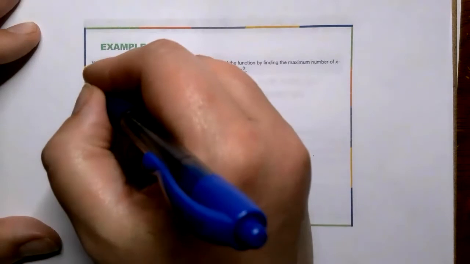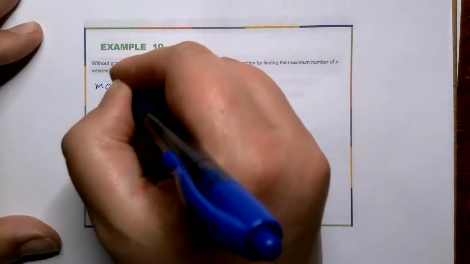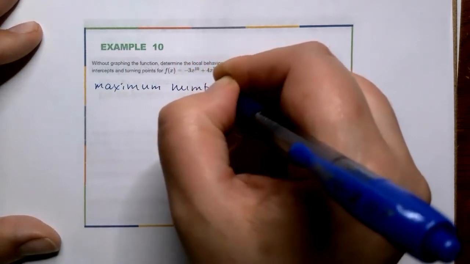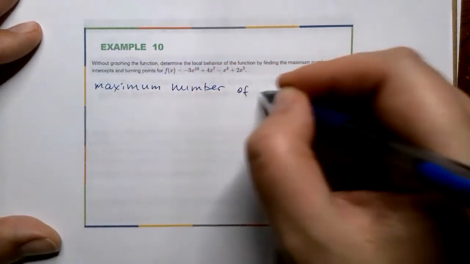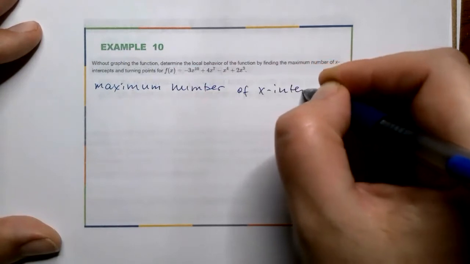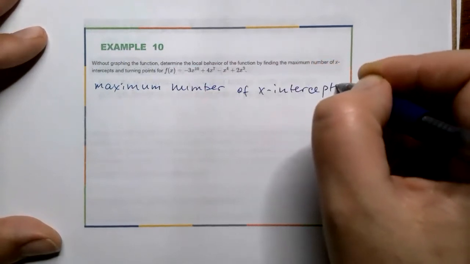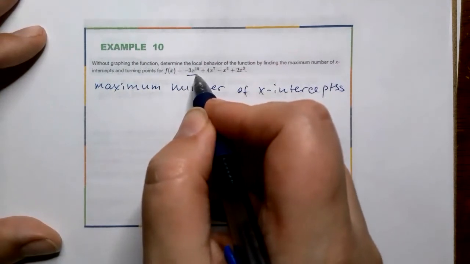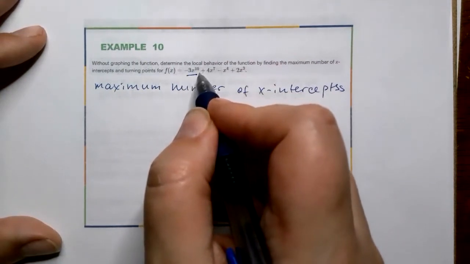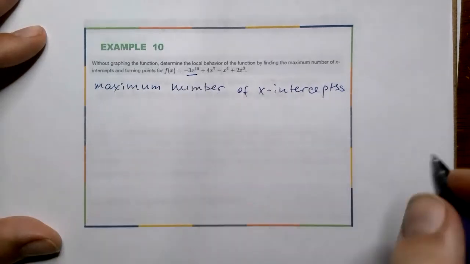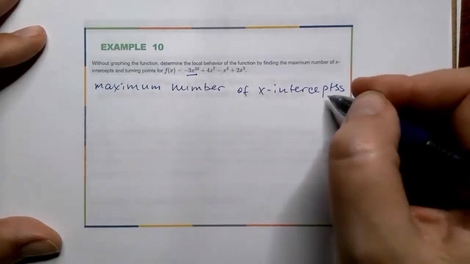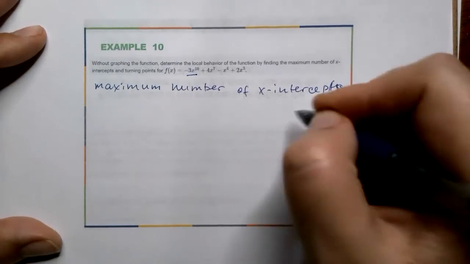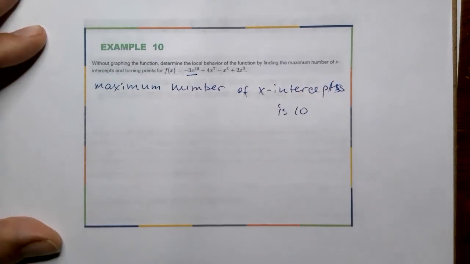So here, the maximum number of x-intercepts is 10 because the degree of this polynomial is 10.